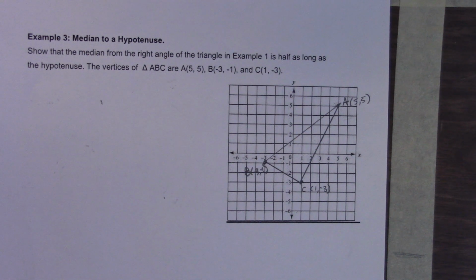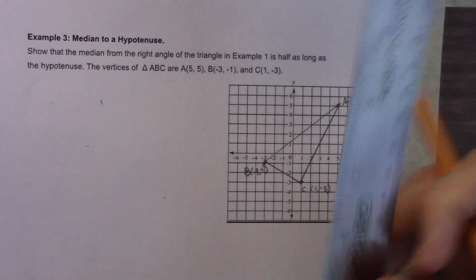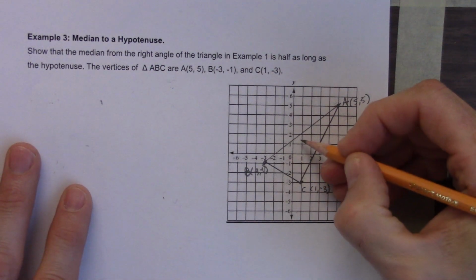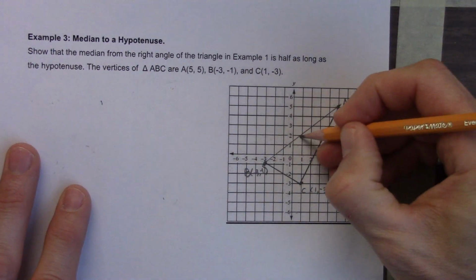You don't remember, Max, what a median is? It's tough to teach you guys 2.4 if you don't remember 2.1. Like a vertex, like middle. Yeah, you got it. Say it again louder. You go from a vertex to in between 2 points. Yes, the vertex to the opposing midpoint. That's what it's called. Okay?